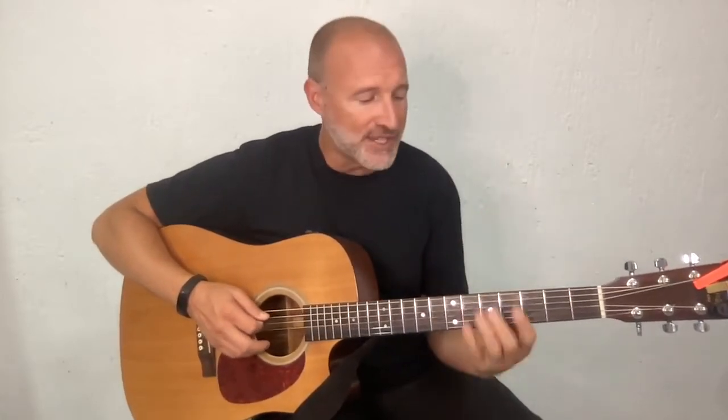All right, so what does that mean, 12 for the price of 1? Well, you understand now the pattern. If you have your first note, your index finger on the 3rd fret of the A string, that note is C. So if you know that first note is C, then you know this pattern starting here is the C scale.